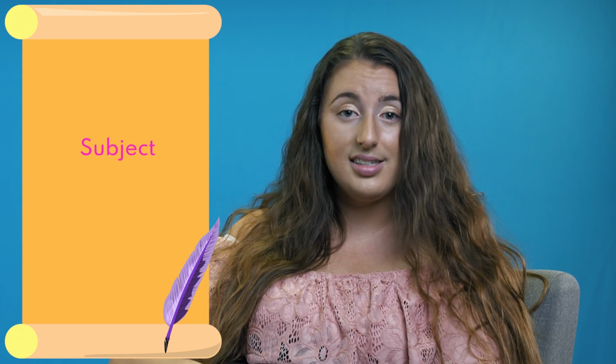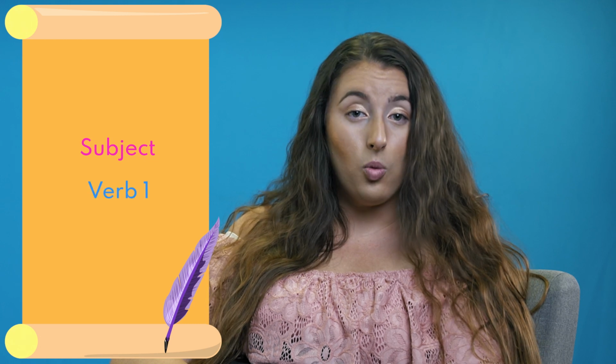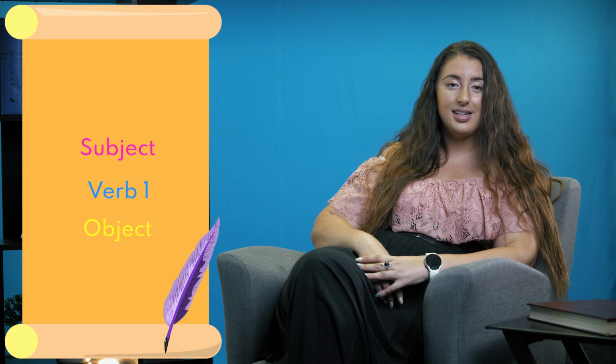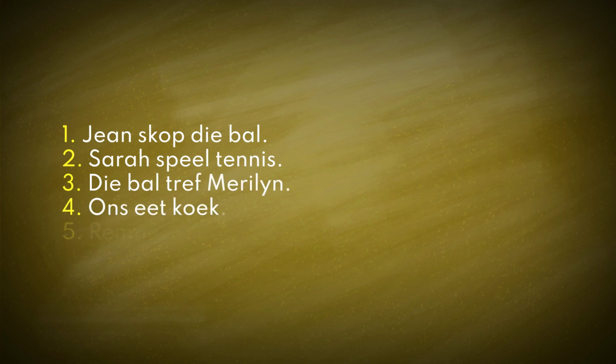Let's see if you can identify the subject, verb 1, and object in each of these sentences. Grab 3 highlighters and write the sentences down. Highlight the subject in each of these sentences in pink, the verb 1 in each of these sentences in blue, and the object in each of these sentences in yellow. Here are your sentences. Jean skop die bal. Sarah speel tennis. Die bal tref Marilyn. Ons eet koek. Ramon is die wenner. Kom ons kyk hoe het dit gegaan.